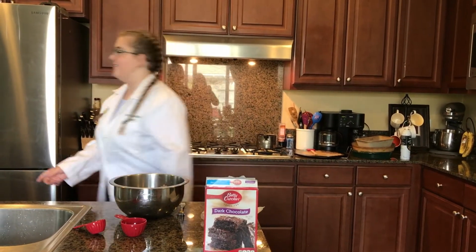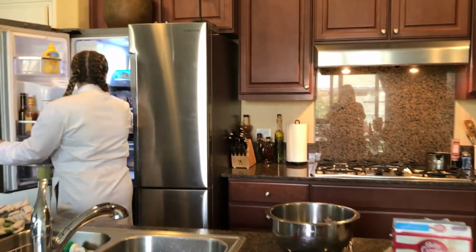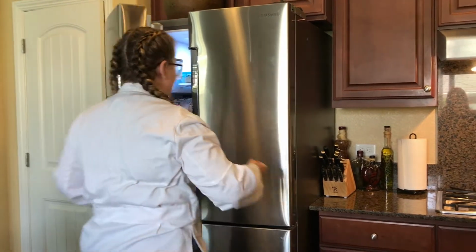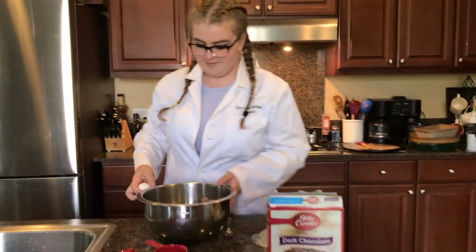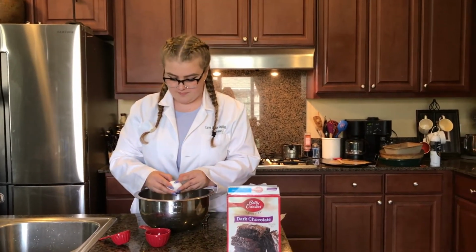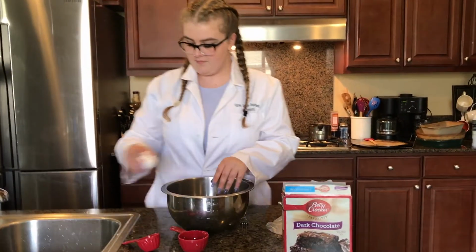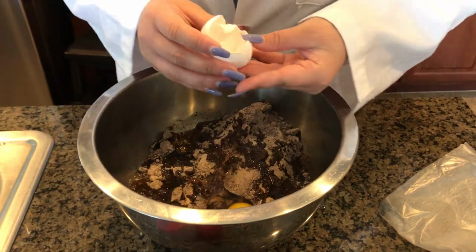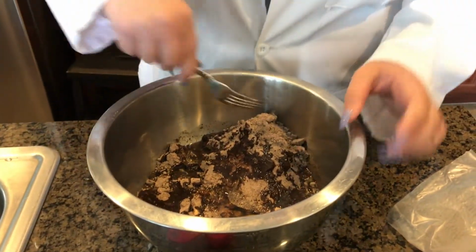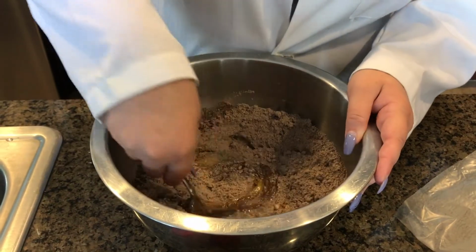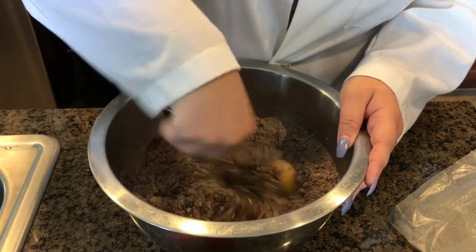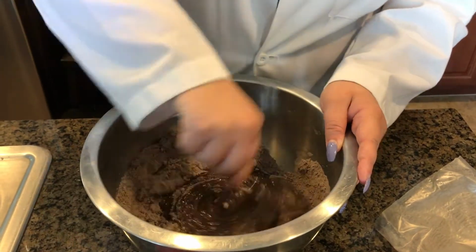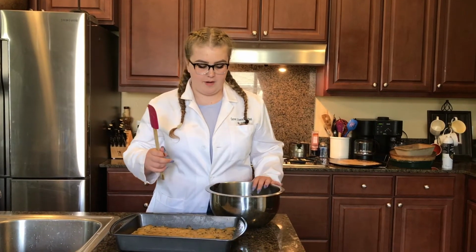Two eggs, but slowly. And we're gonna mix it in. And now we're gonna add the brownie mixture to the cookie dough.